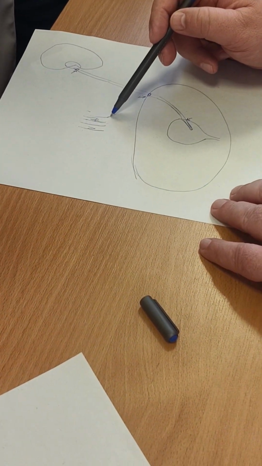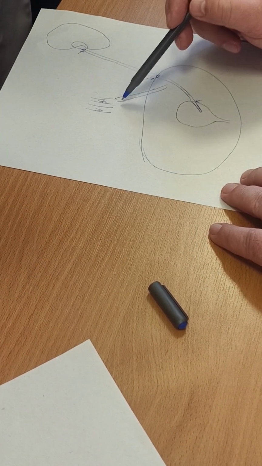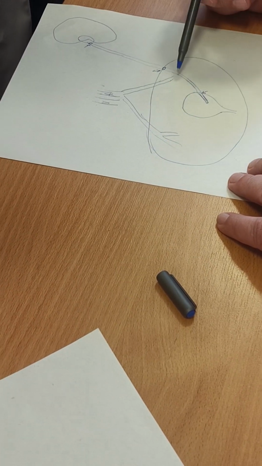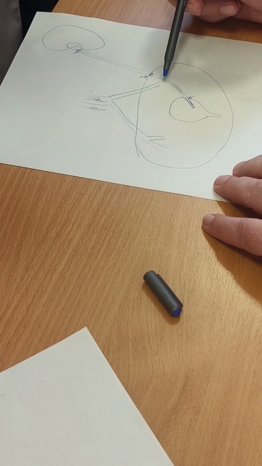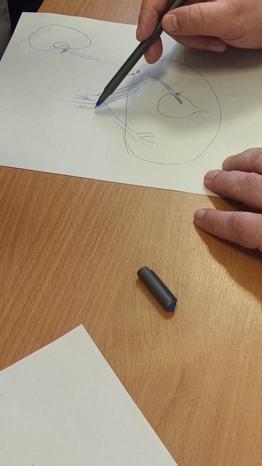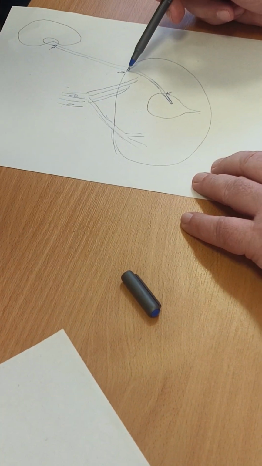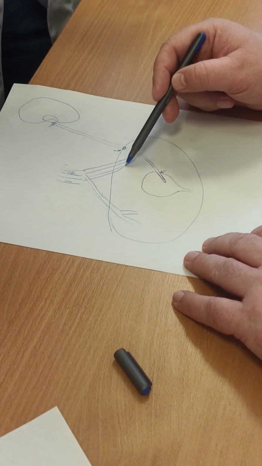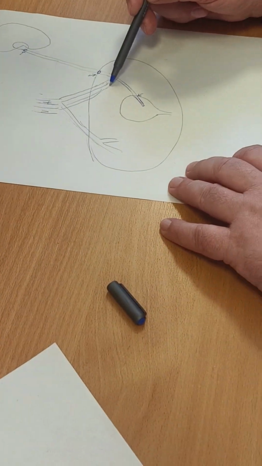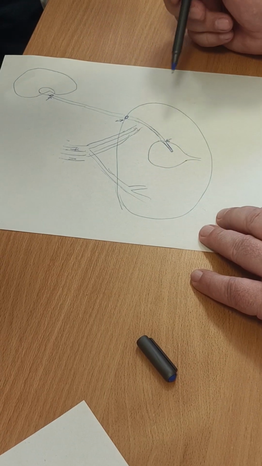The aorta subdivides into common iliac arteries, and the common iliac subdivides into internal and external iliac. The same with the veins: common iliac, internal and external iliac vein. And the ureter passes anteriorly, in front of these vessels. The common iliac artery and vein are behind the ureter.